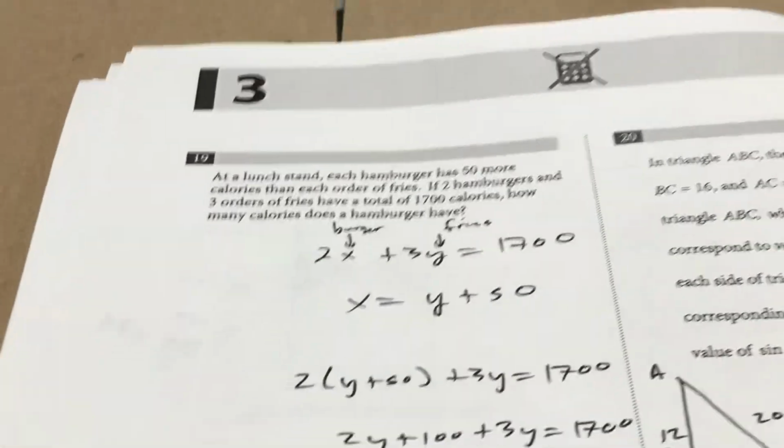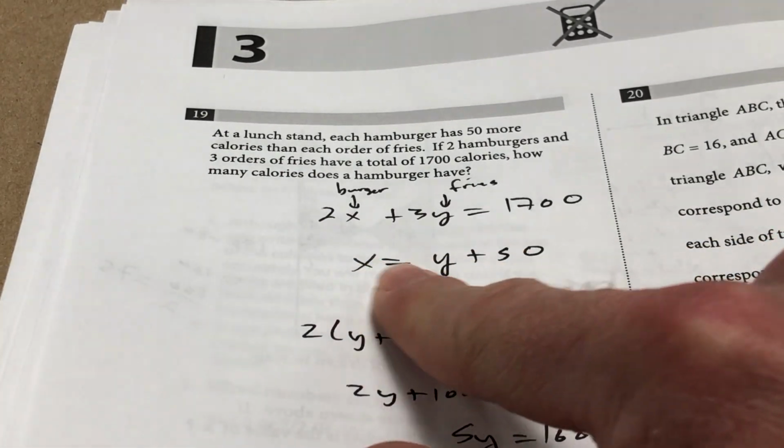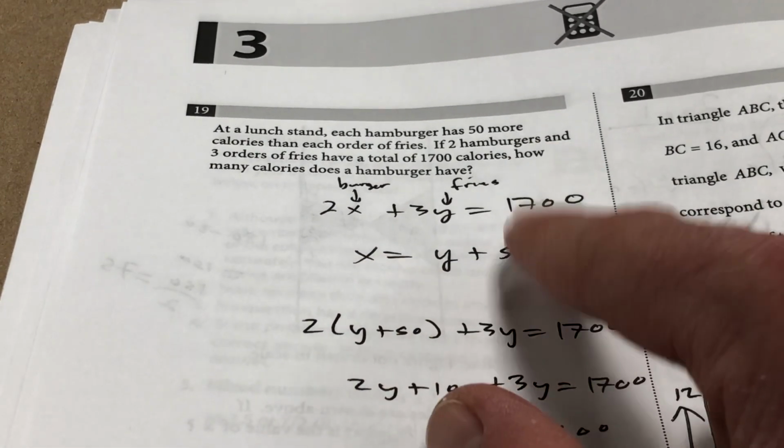All right, and the last two here. You can call the hamburger H and the fries F, or the hamburger X and the fries Y. That's my first equation: 2 burgers, 3 fries, 1,700 calories. And what else? A hamburger has 50 more calories than a fry. So whatever a fry has, a hamburger has 50 more. So a hamburger is whatever a y is plus 50. You want to get that right.